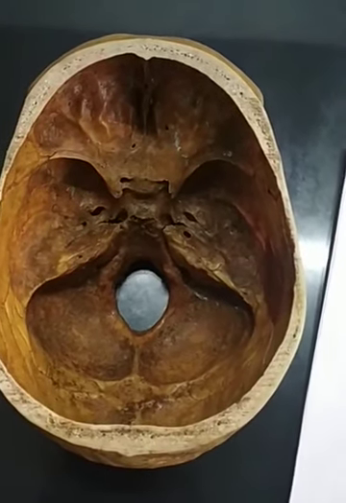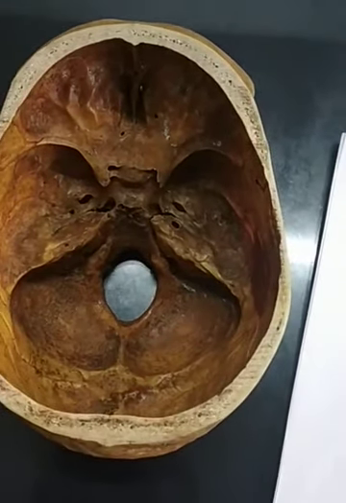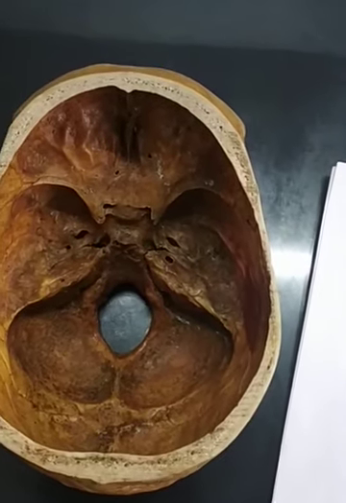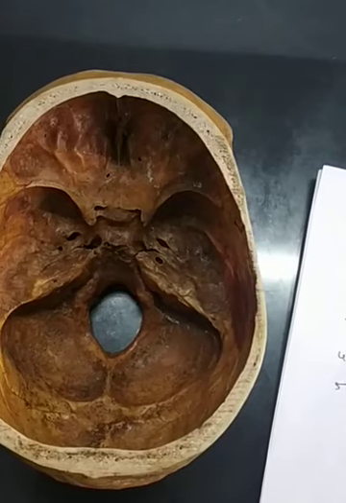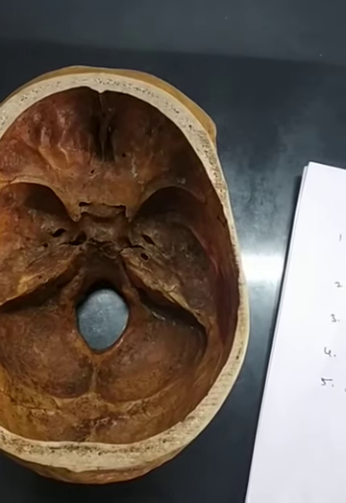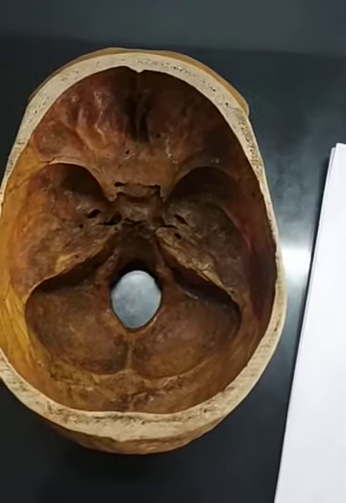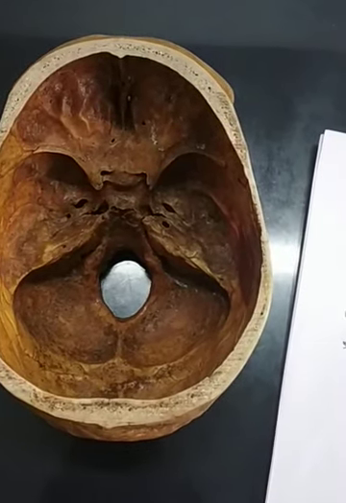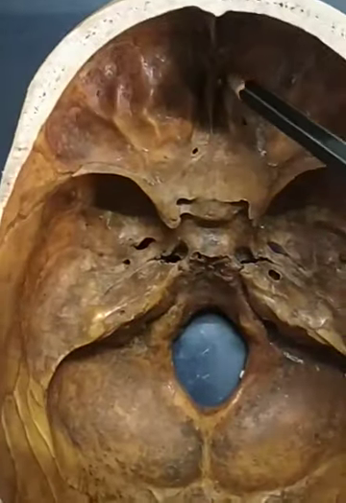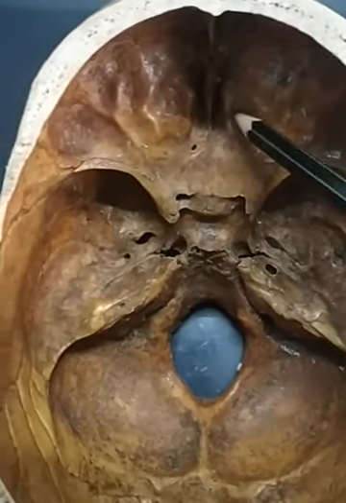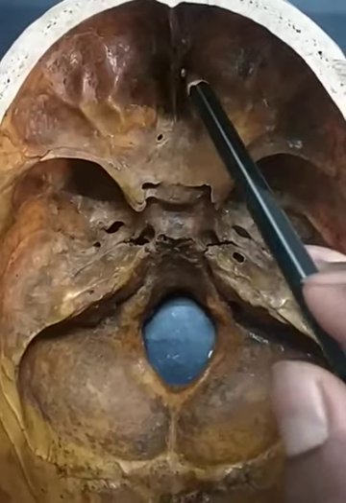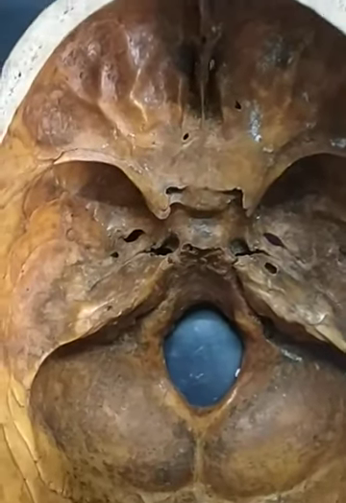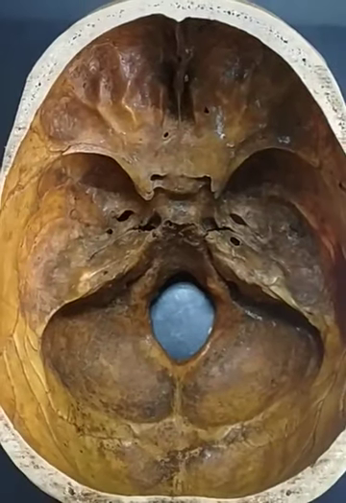From the anterior cranial fossa, one is the foramen cecum. The structure passing is a vein, which drains from the upper part of the nose. This is the foramen cecum. Next, here we can identify the anterior and posterior ethmoidal foramens or canals, through which the anterior and posterior ethmoidal vessels and nerves pass.